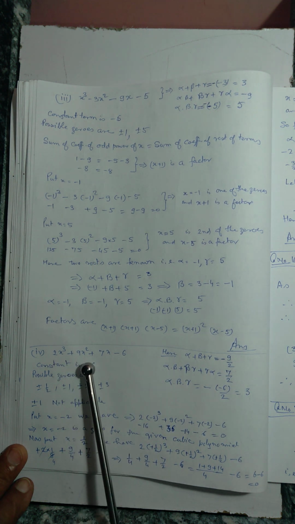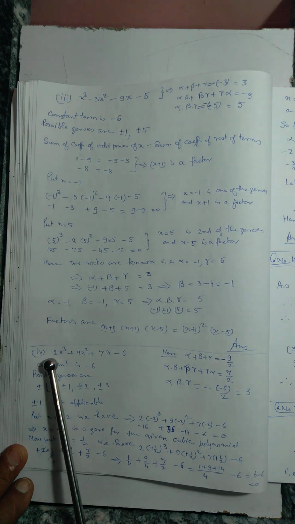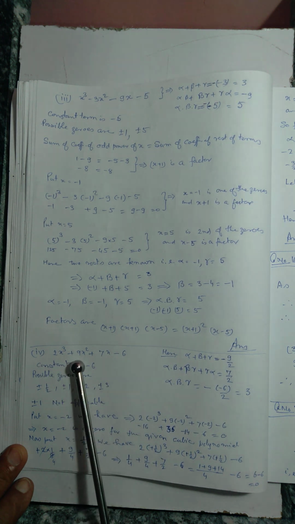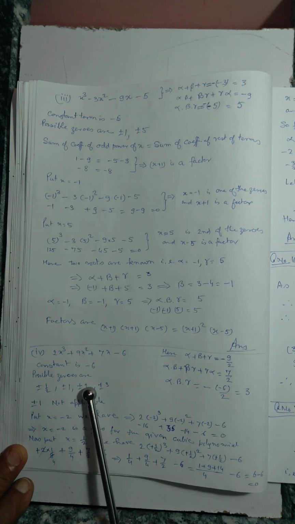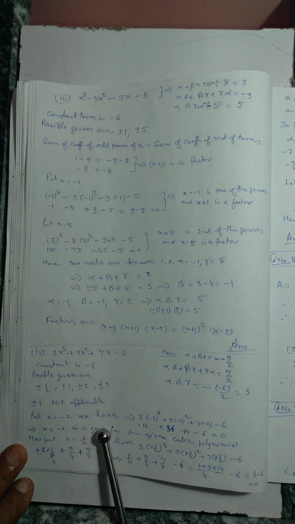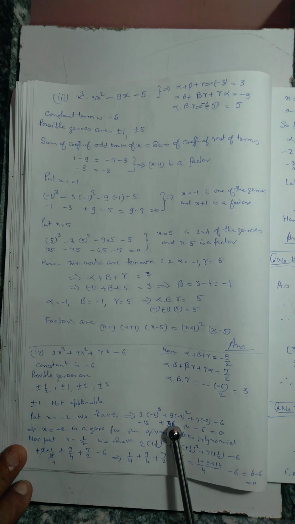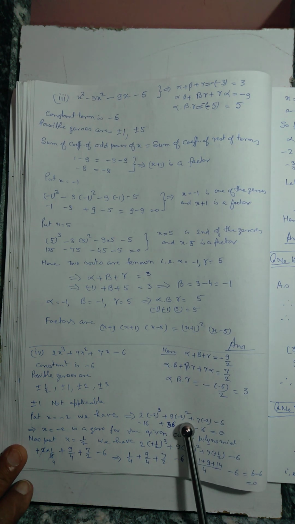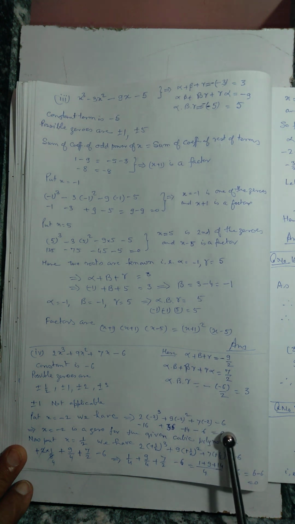And you see the coefficients of odd power, so here 7 and 2, that is 9. But 9 and minus 6, it is not equal. Therefore, it is not applicable. Now put x is equal to minus 2, we have 2 into minus 2 raised to power 3 plus 9 into minus 2 raised to power 2 plus 7 into minus 2 minus 6.